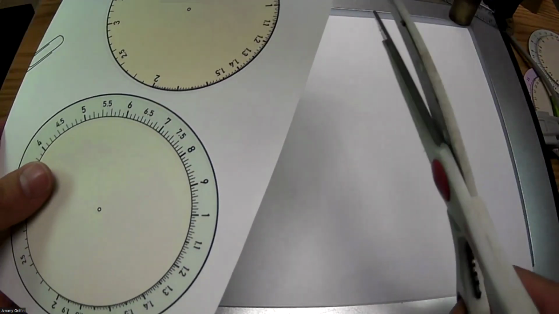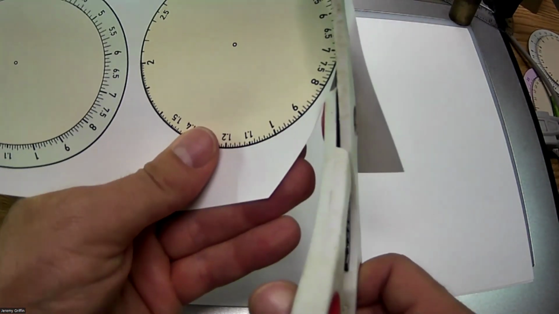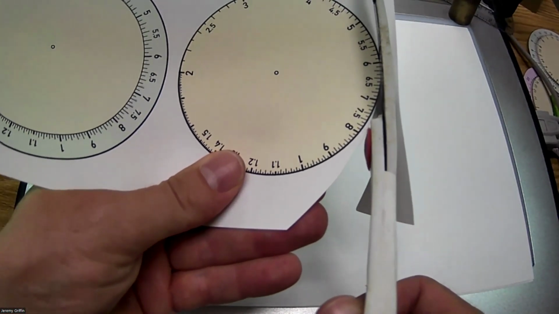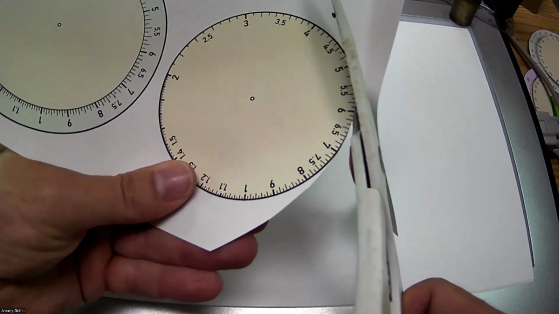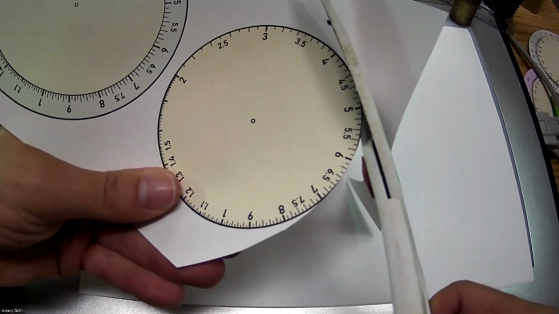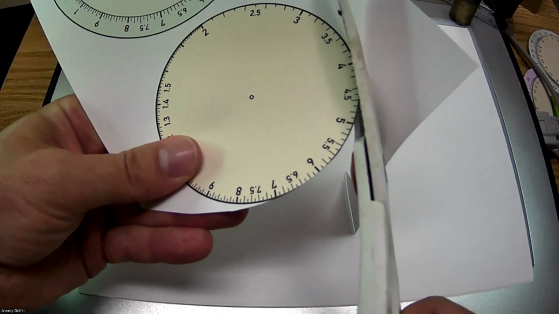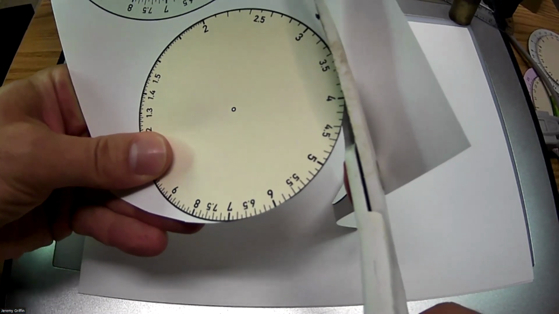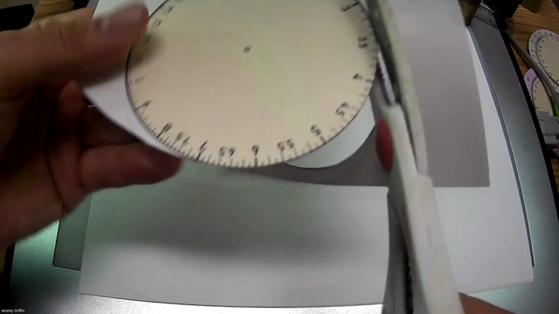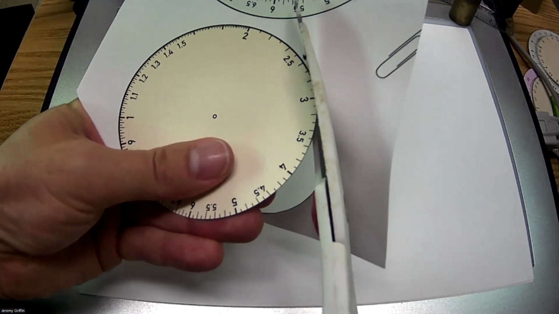So you guys are cutting out the 2 circles. I'm cutting out the 2 circles. You guys cut out the 2 circles. Let's look at this while we're cutting these out. Do you guys notice how the numbers are spaced? Like the numbers on these circles, they go from 1 to 9, and then it wraps back around to 1 again. You guys see that? 1 to 9 wraps around.